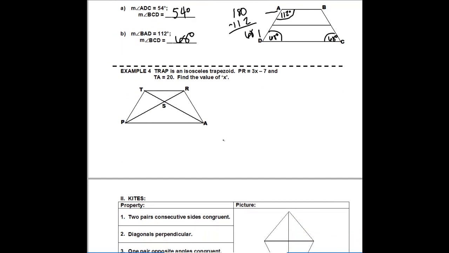TRAP is an isosceles trapezoid. PR is 3x minus 7, and TA is 20. Find the value of x. So don't forget that the diagonals are congruent. So 3x minus 7 is congruent or equal to 20.